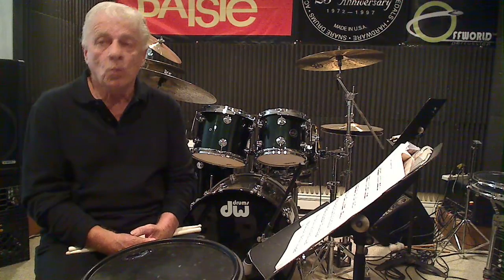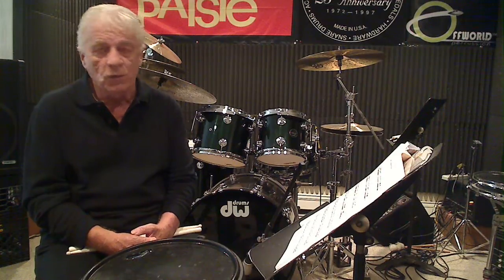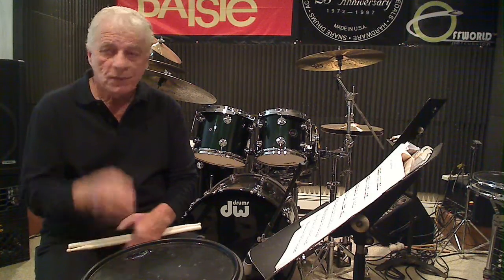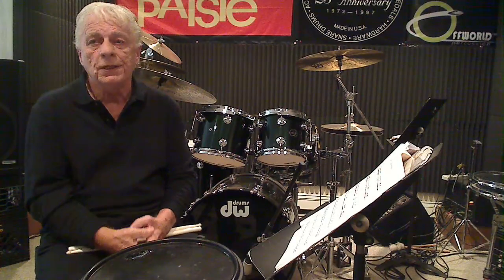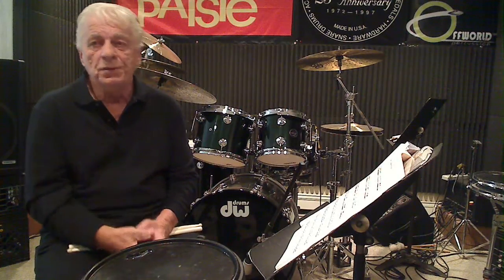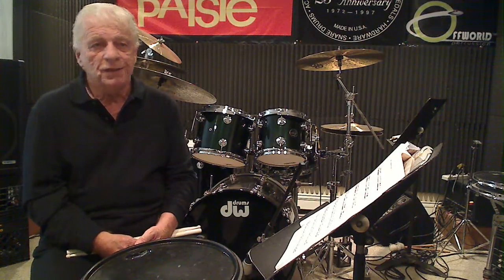I'm going to count 1 and 2 and 3 and 4 and, so I need to get 3 strokes to the downbeat equally. Now what comes into view here is a polyrhythm, which is 3 against 4.